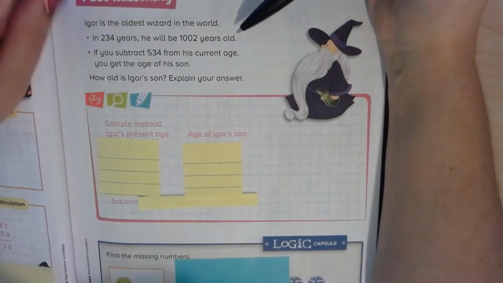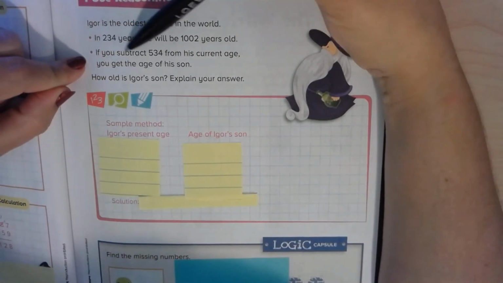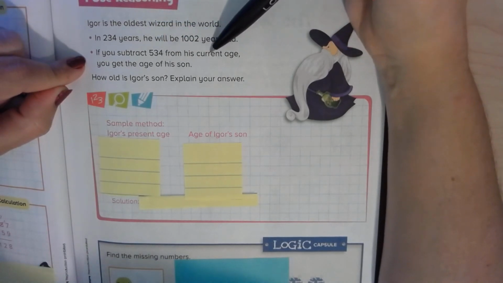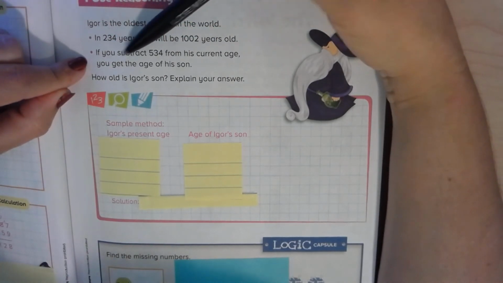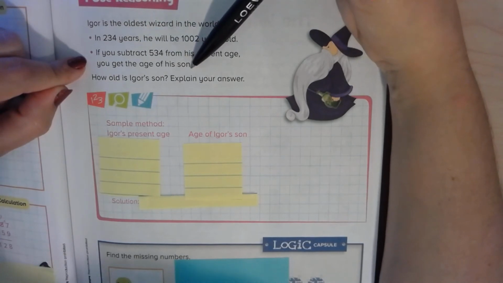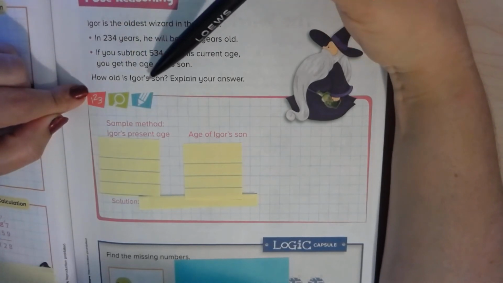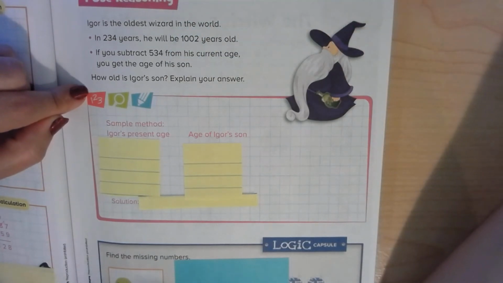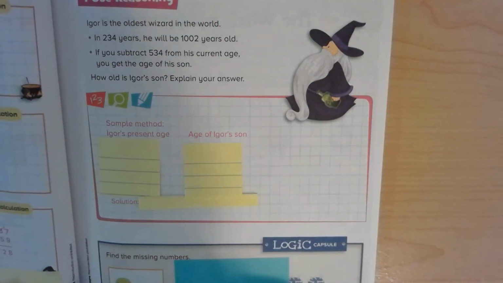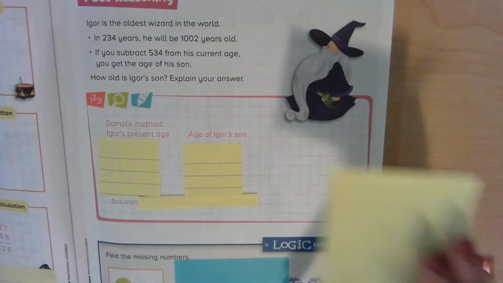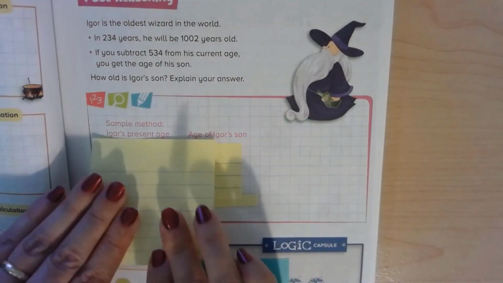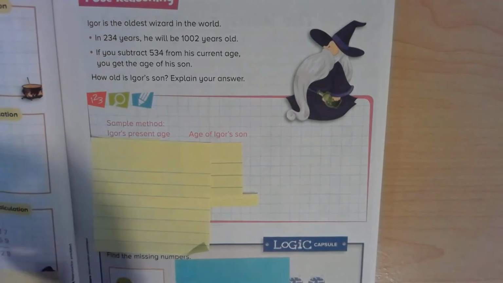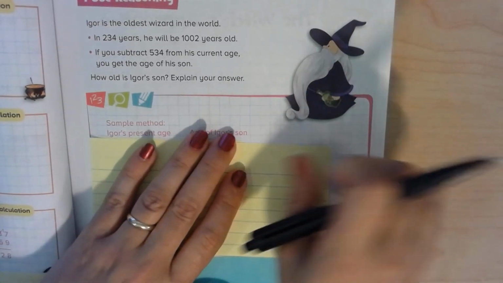Oh my gosh. If you subtract 534 from his current age, you get the age of his son. How old is Igor's son? Explain your answer. Oh boy. Okay, so let's see. They've split it into 2 different problems.